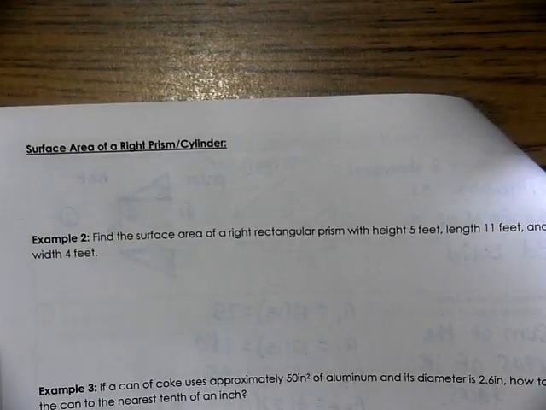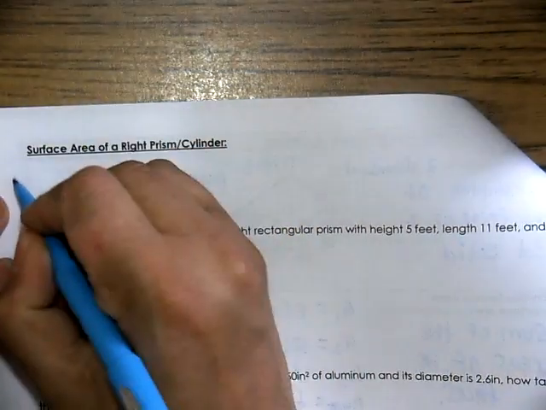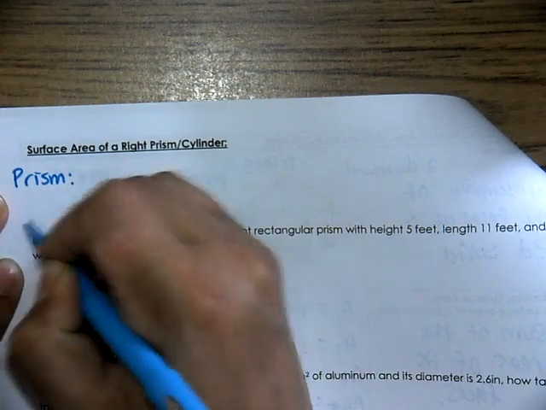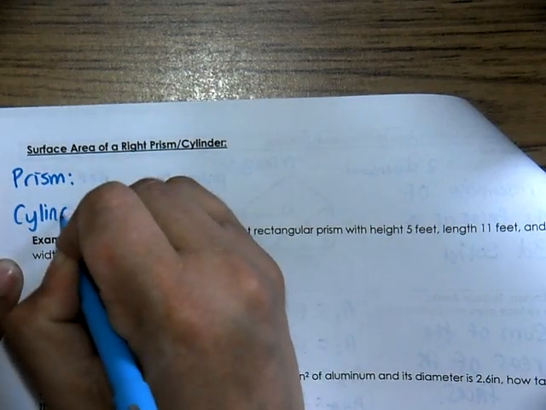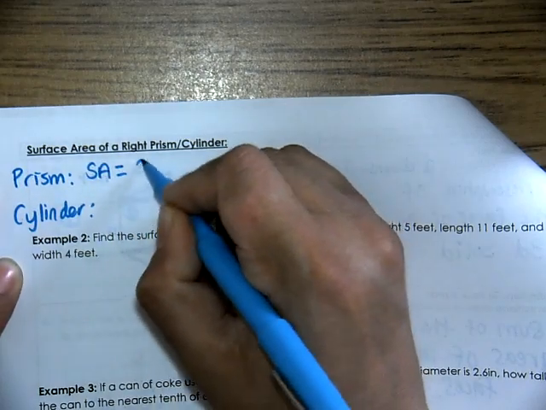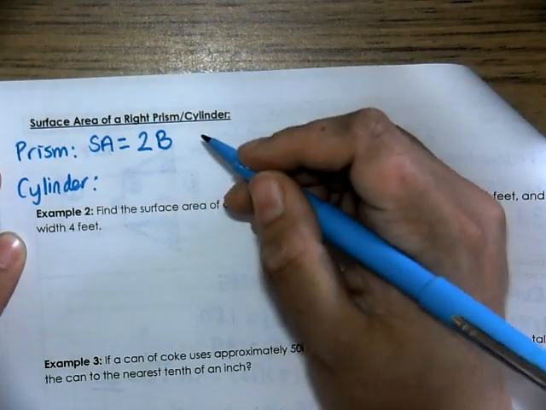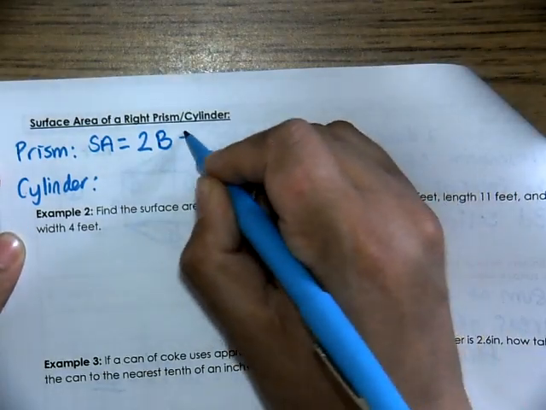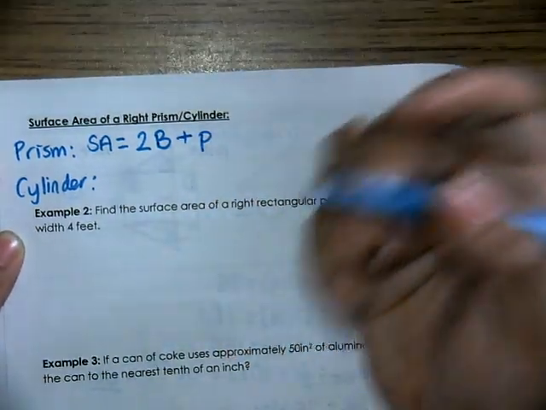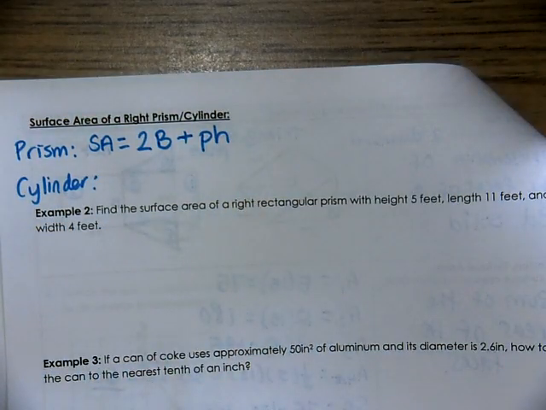So right there it says surface area of a right prism or a cylinder. It's technically saying them together, but I'm going to write each one down separately. Prism, because they are very similar to each other. The prism formula is surface area equals 2 times a capital B plus P. It's a lowercase p technically, but it doesn't matter. And then H. And I will tell you what these letters stand for, because if you're not so sure, we'll make sure we know that.